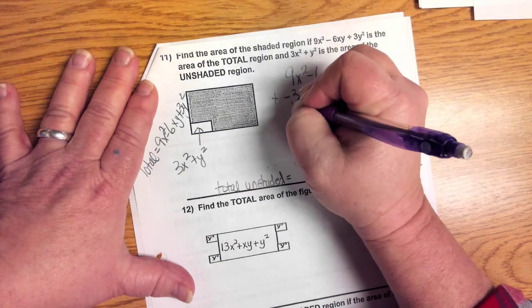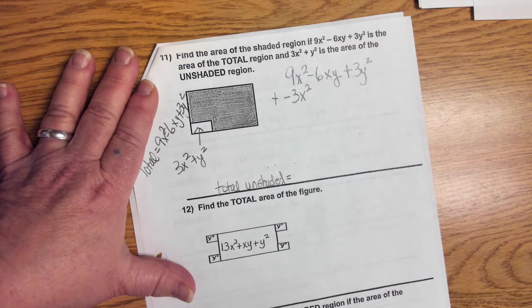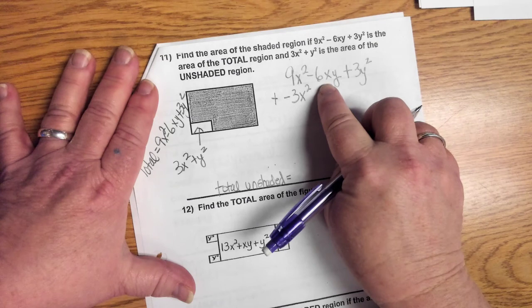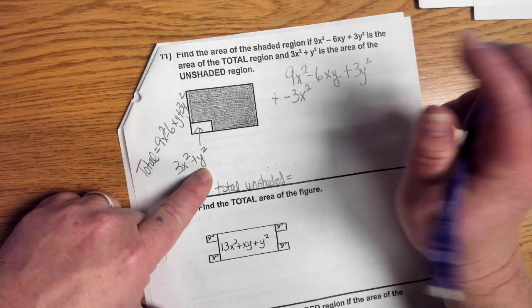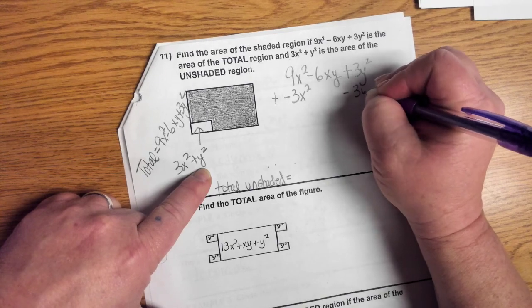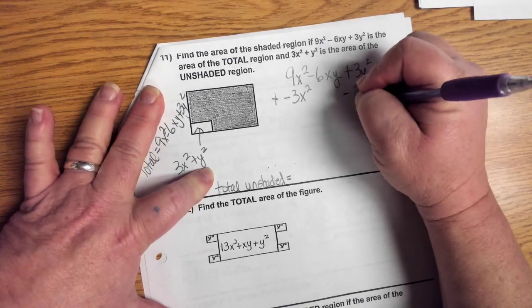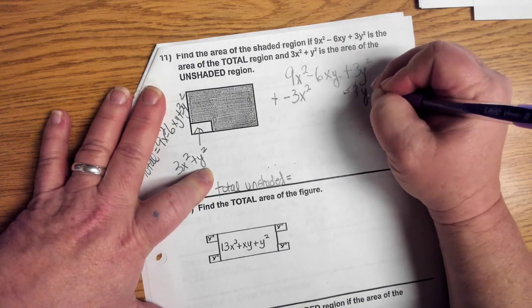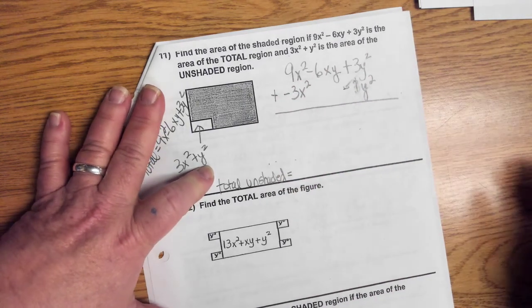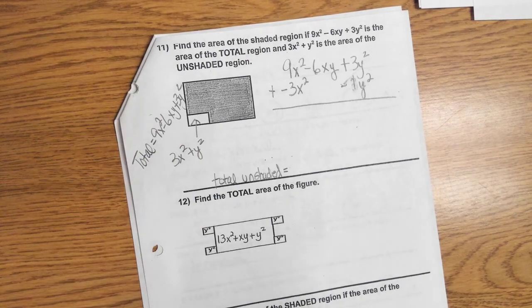I don't have anything to go with this, do I? So I am going to put minus how many y squared? Minus 1y squared. And if you notice, I lined them up, so I'm not going to get confused as to what I can combine and what I can't.